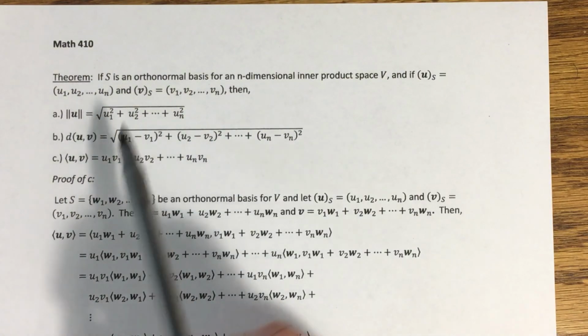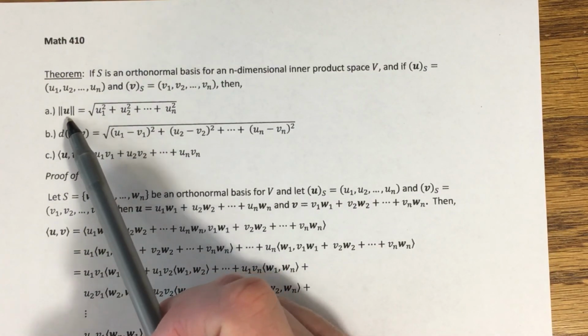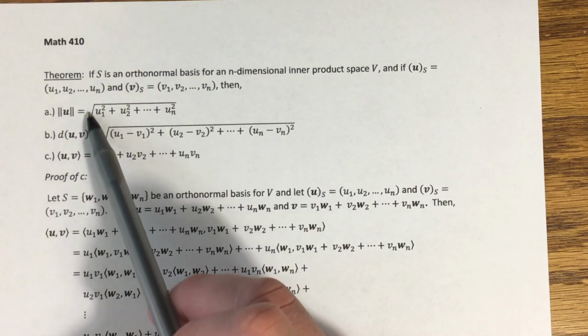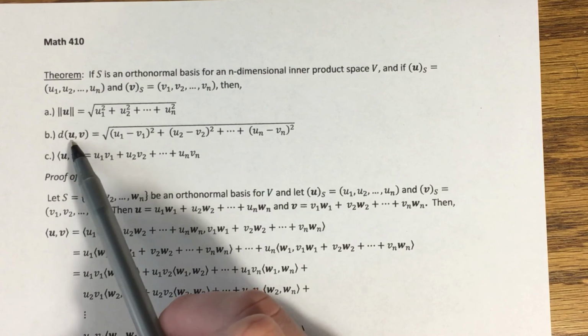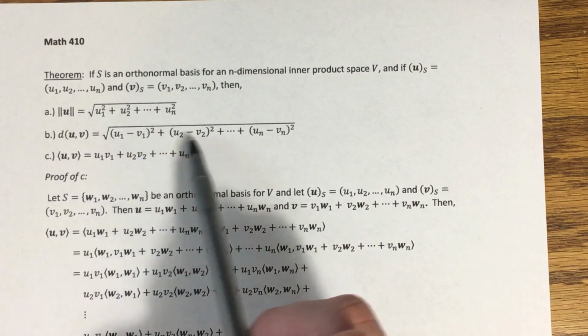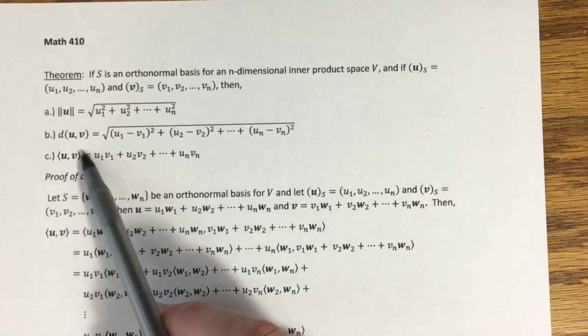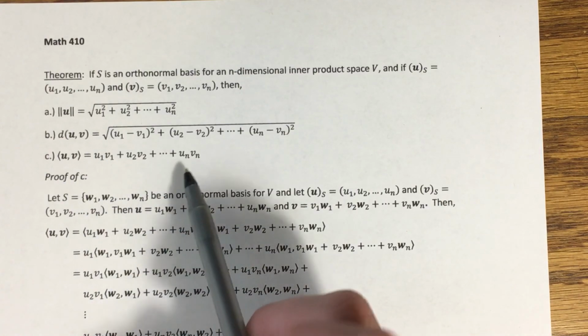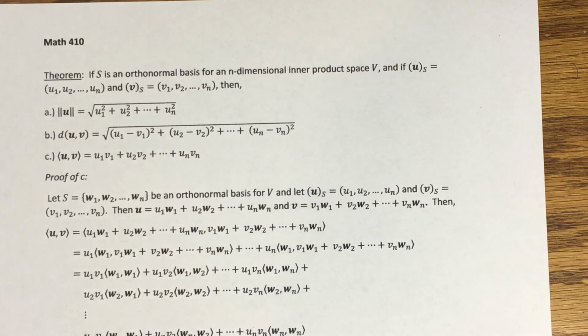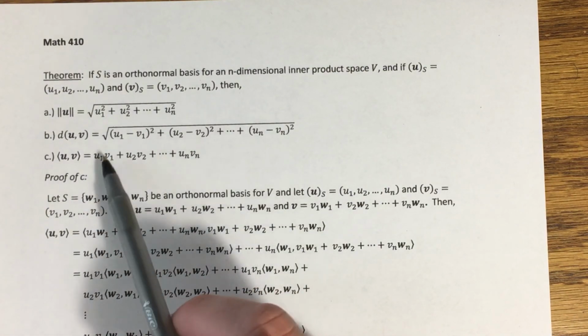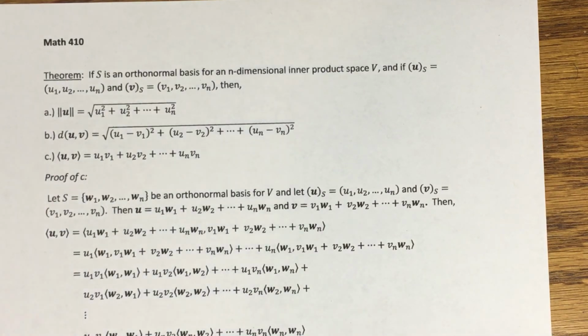If we have all this, then the norm of U is equal to the square root of the sum of the squares of the components of U. The distance between U and V is evaluated this way, and the inner product of U with V is evaluated this way. Now, if you read this too quickly, you might look at that and think, yeah, I already knew that. Isn't this how you evaluate norms, distances, and inner products? And the answer is no.